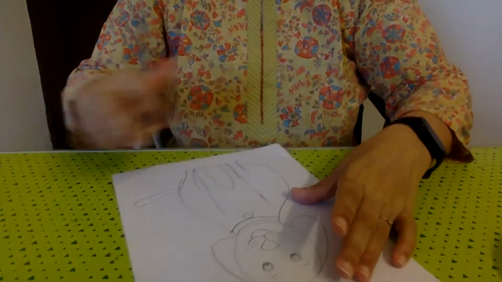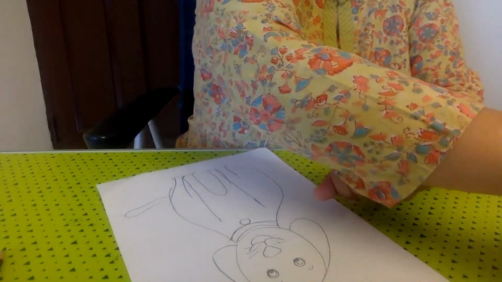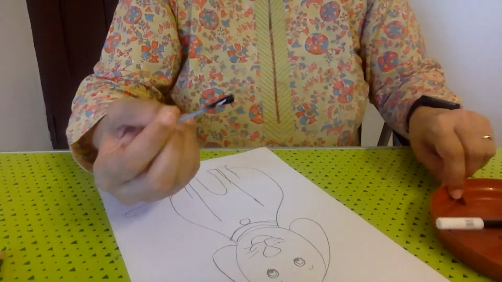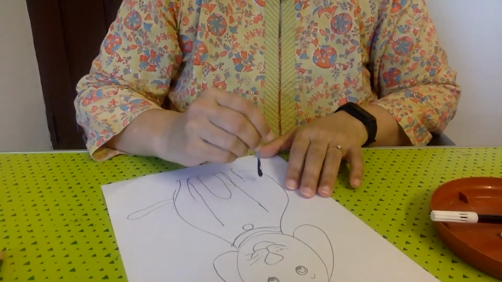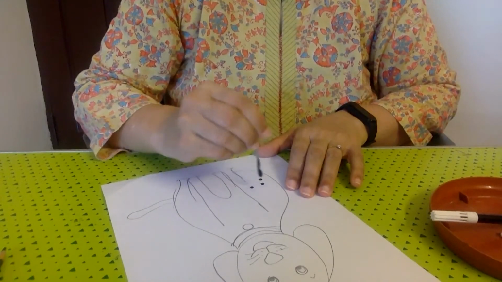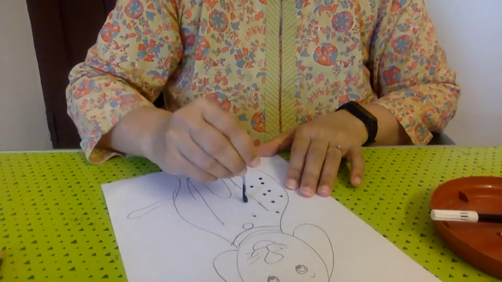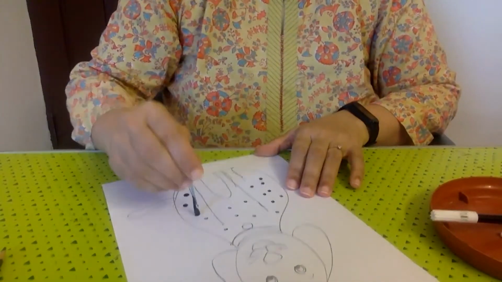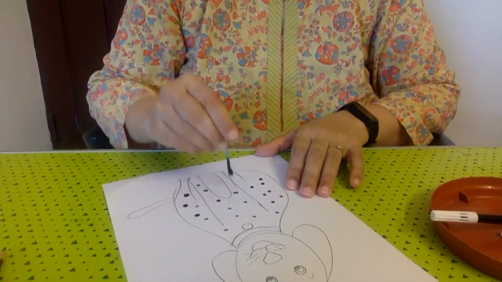And now it's time to get painting. So what we are going to do is take our earbud, dip it in the paint. The paint has to be thick. And just go Spotty Dog. Spot, spot, spot, spot, spot, spot, spot.